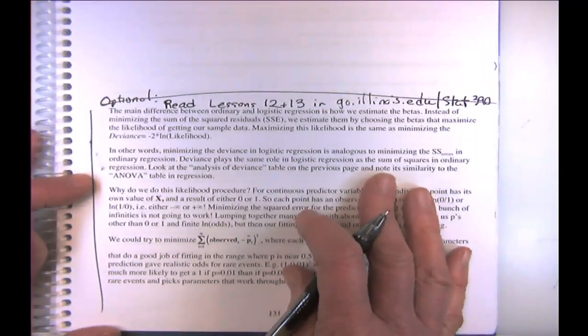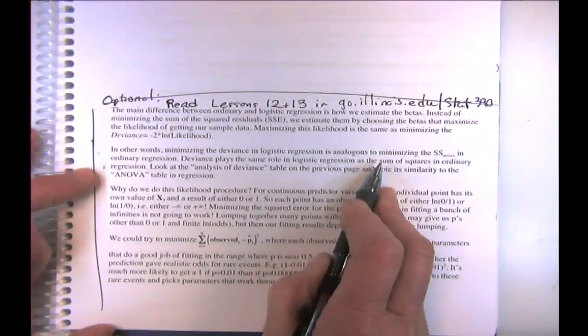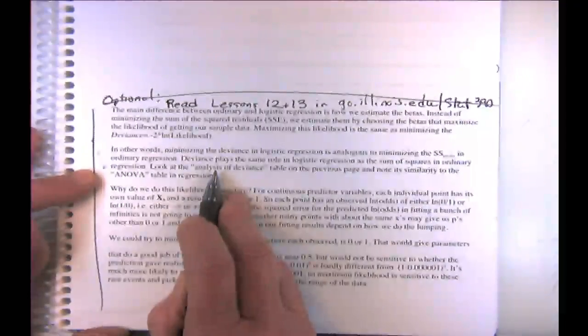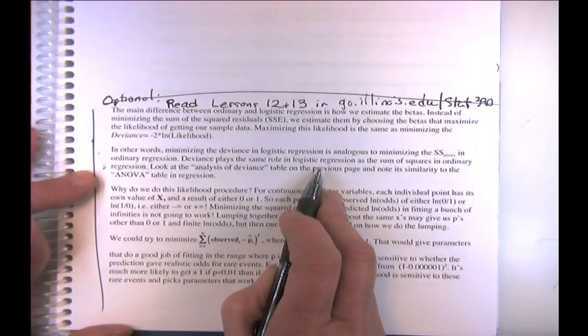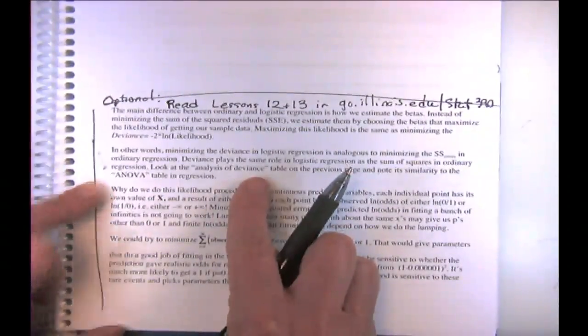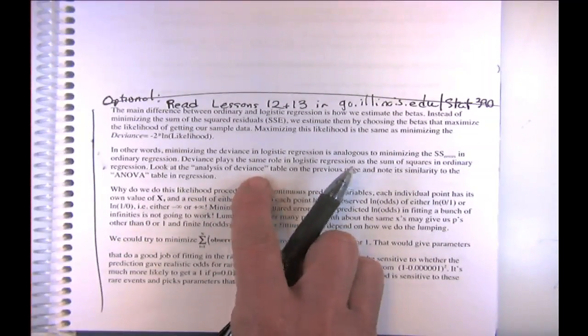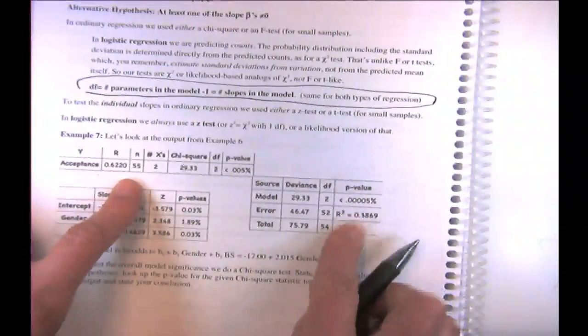Okay, so in other words, minimizing the deviance in logistic regression is analogous to minimizing the sum of squared errors in ordinary regression. So deviance plays the same role in logistic regression as the sum of squares in ordinary regression. If you look at that analysis of deviance table on the previous page, note its similarity to the ANOVA table that we have.